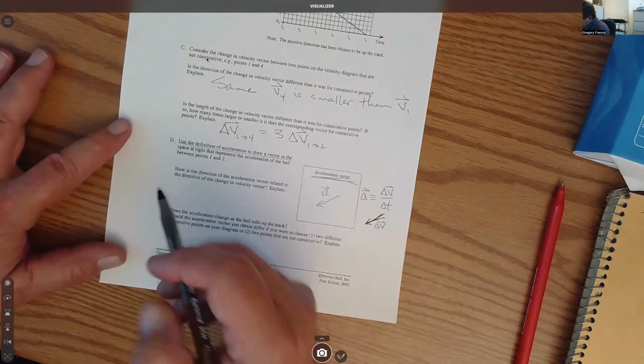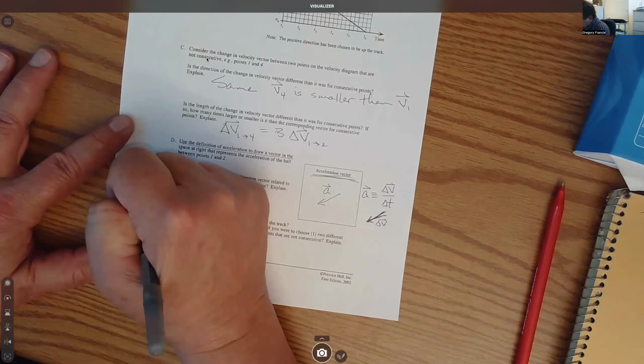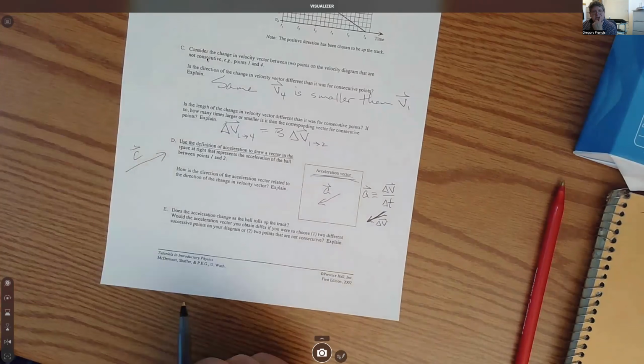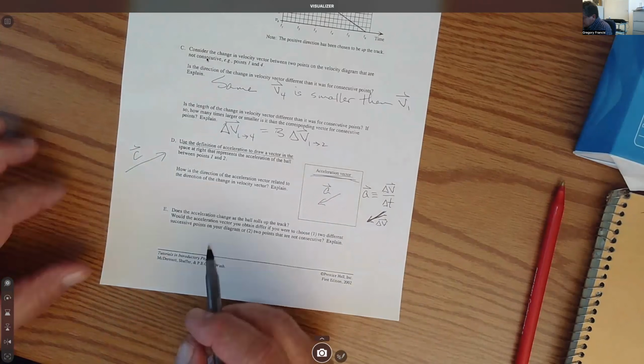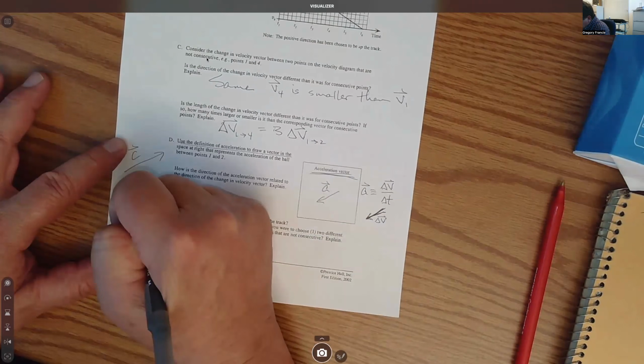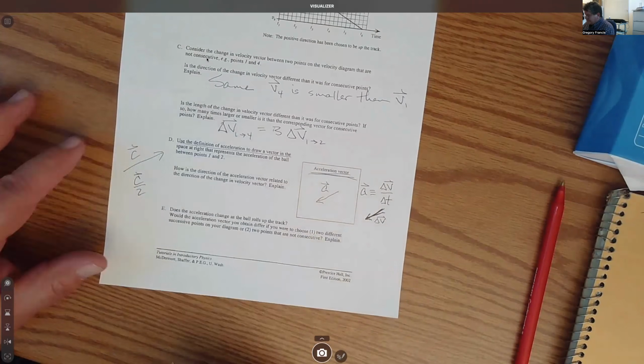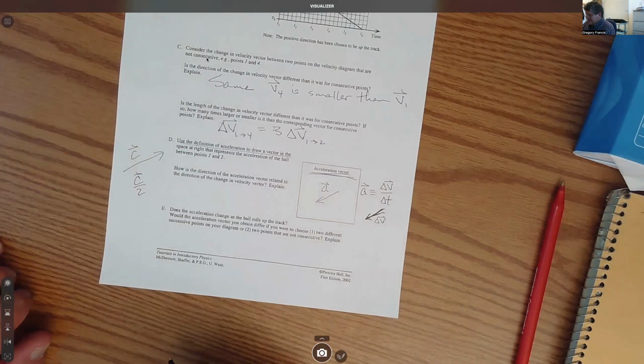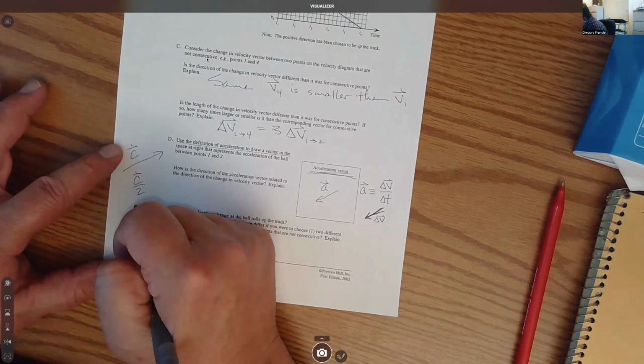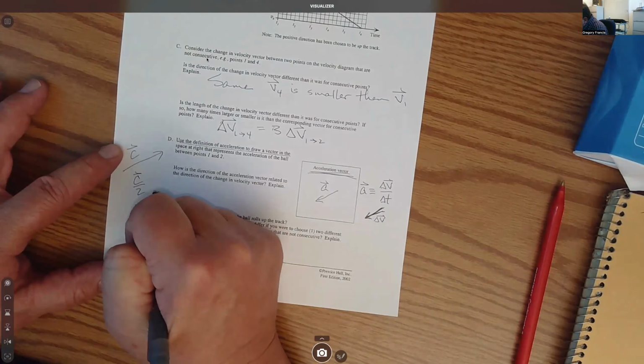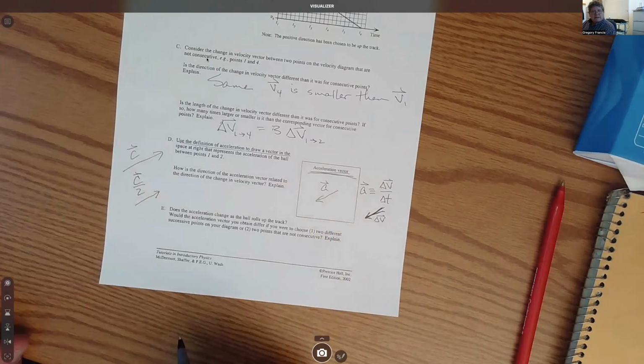Well, if I have any vector, let's call it the vector C, and I divide that by a positive number, let's say 2, that's not going to change the direction of that vector C. It's just going to make it half as long.